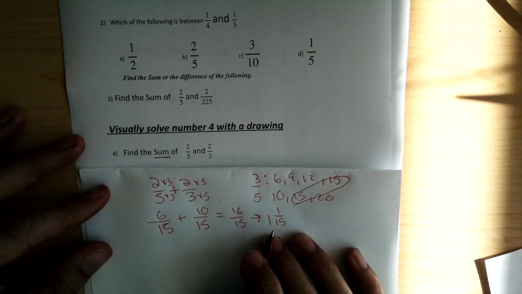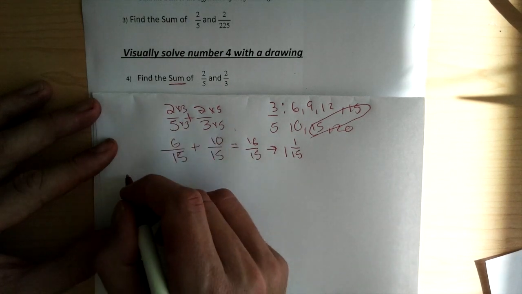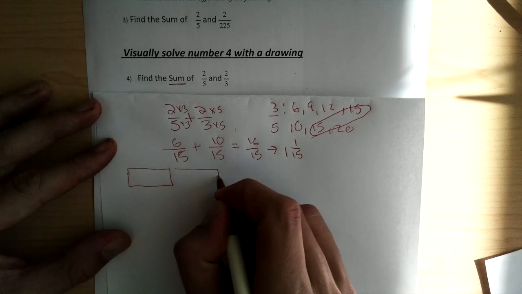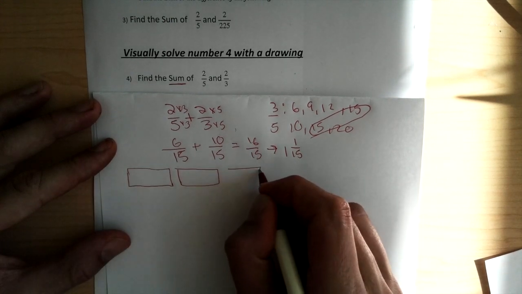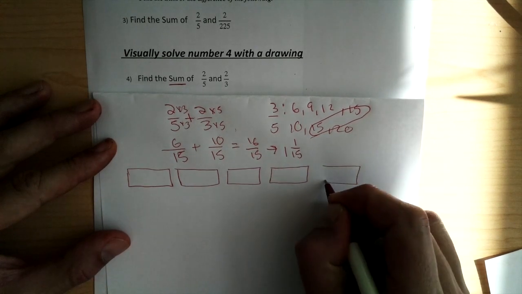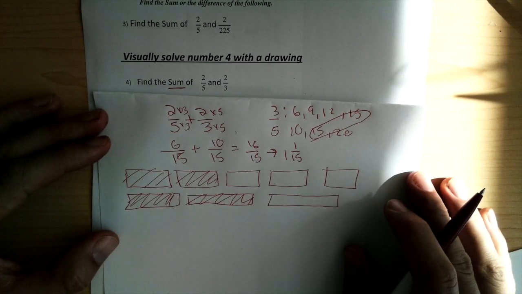Now let's do the same thing by drawing a picture. So we'll start off by making 5 parts of a whole. Okay. Now I'm going to pause the video and do the same thing for 2/3. 2/5 and 2/3. All right.